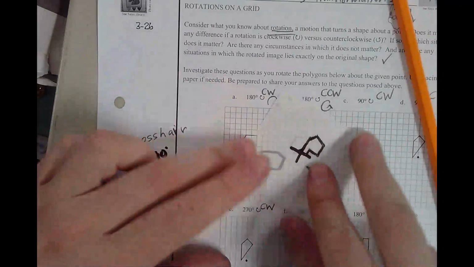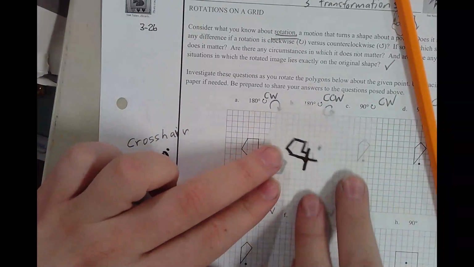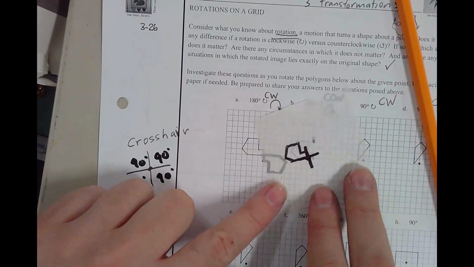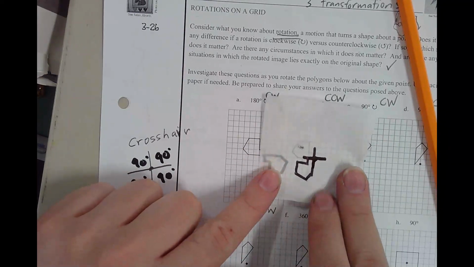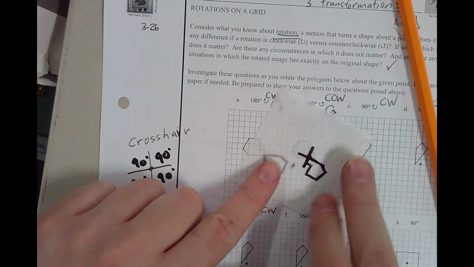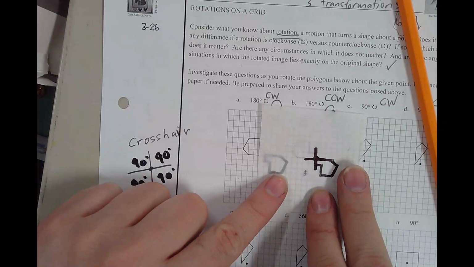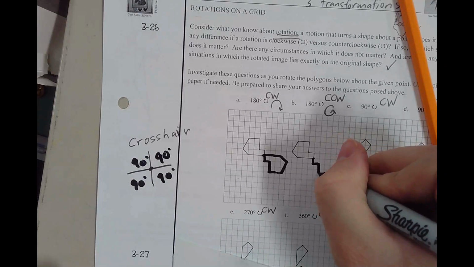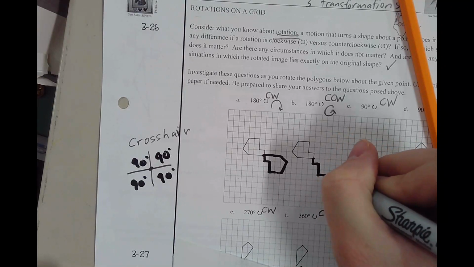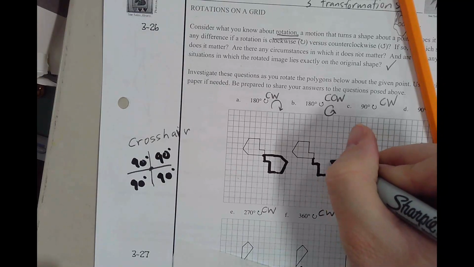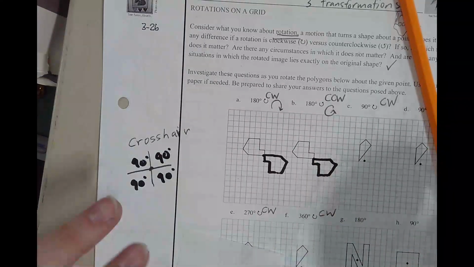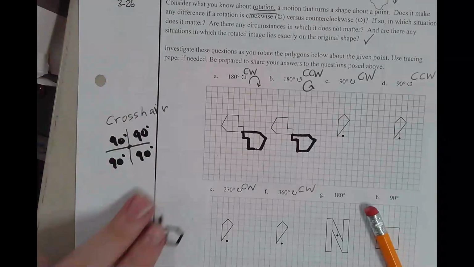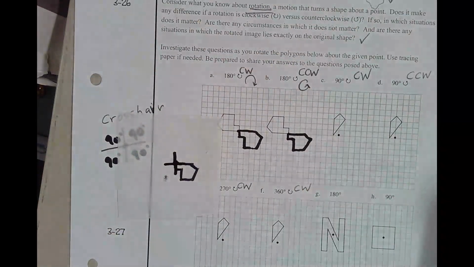What about 180 degrees counterclockwise? Counterclockwise, of course, just means move it or rotate it to the left. 90 is one turn. 180 is another turn. What do you notice? It's the same exact position as going clockwise. So, of course, you're going to notice things as you do this activity. So go ahead and complete letters C, D, E, F, G, and H, being ready to share your answers.